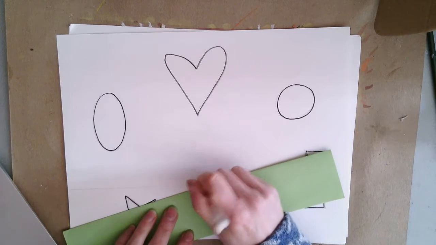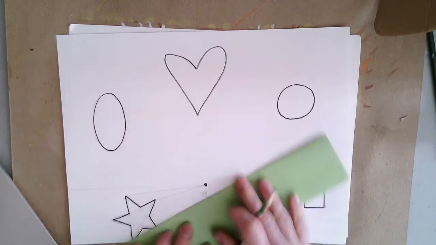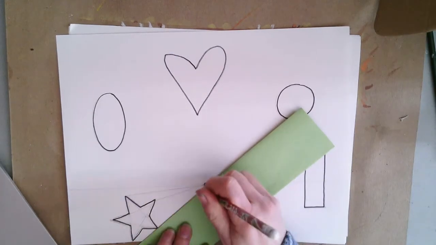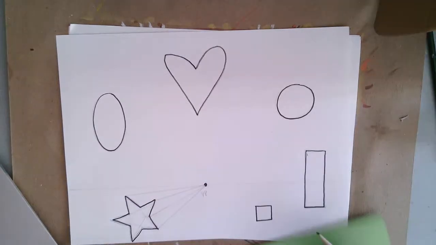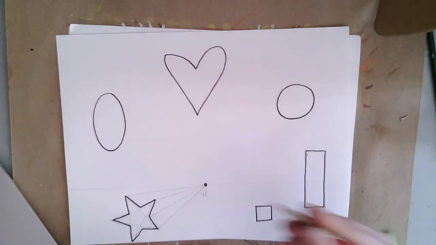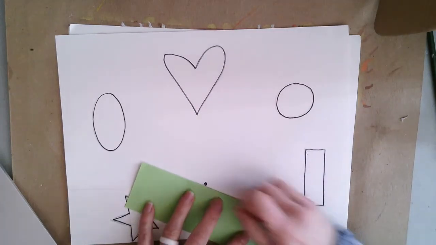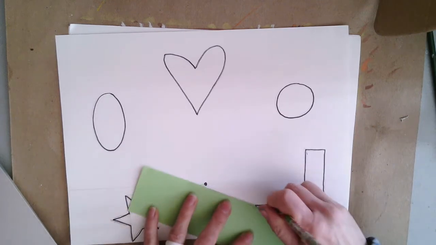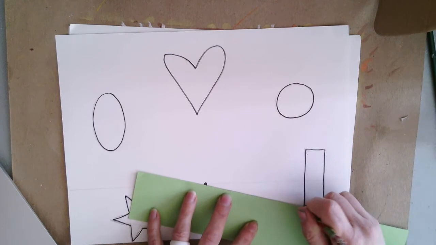On the corners of all of your shapes, connect the points to the vanishing point, that little dot that's on the horizon line. So the edges of each point of my star go to the vanishing point. Once those lines go back to the vanishing point, go on to your next shape. You'll notice that I have a square. From each point of the square, go back to the vanishing point.